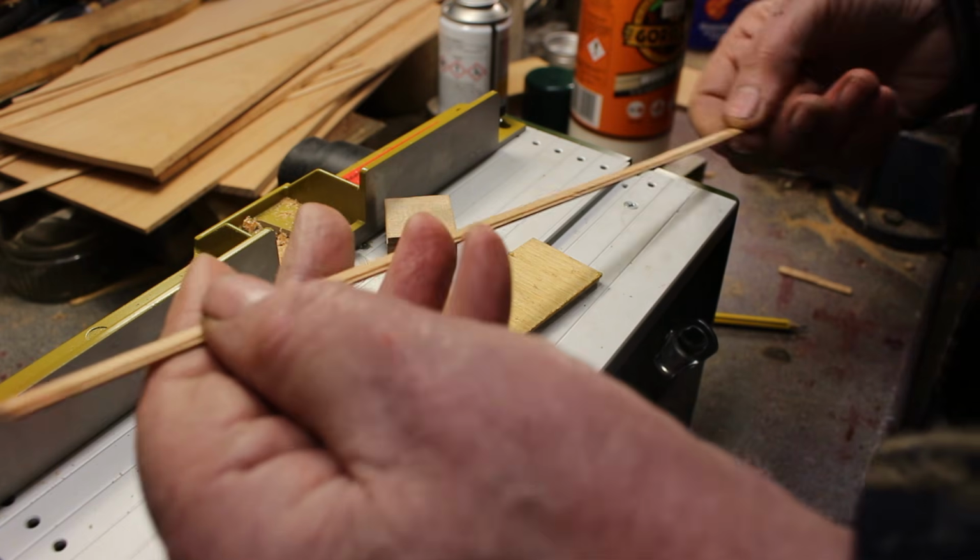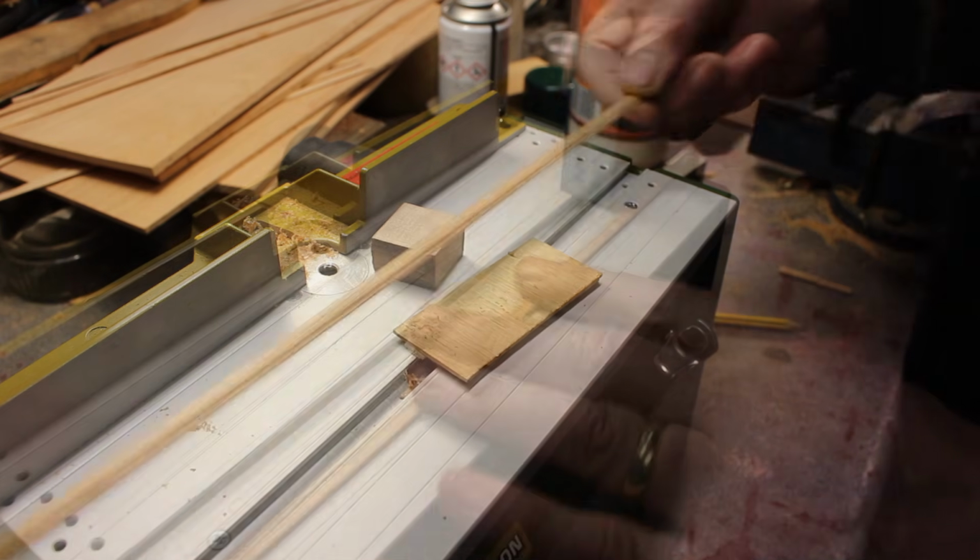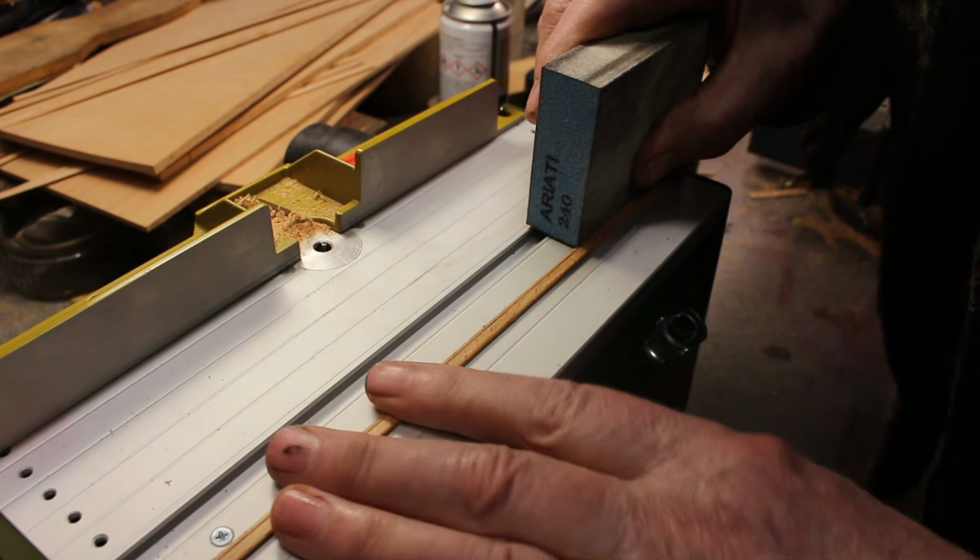Oh, it looks fantastic. Brilliant. Just tidy it up a little bit.